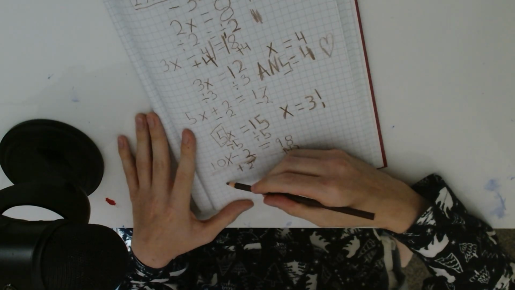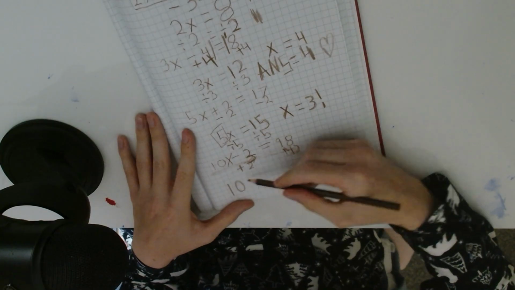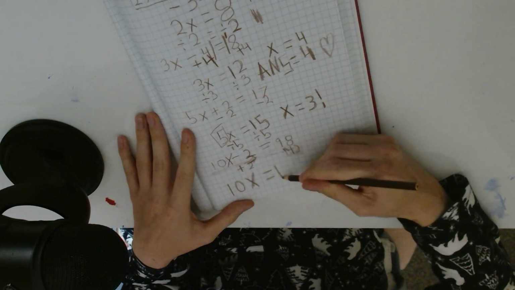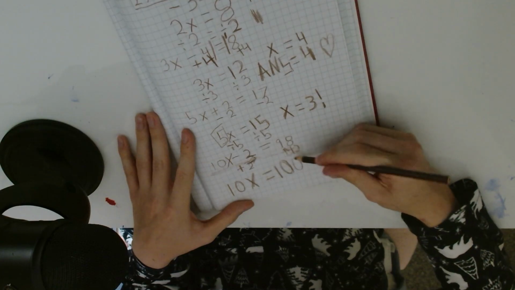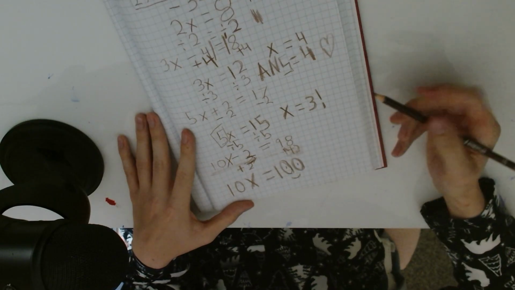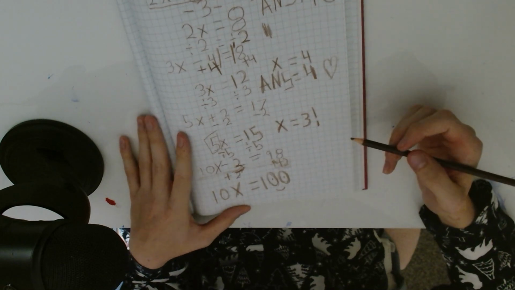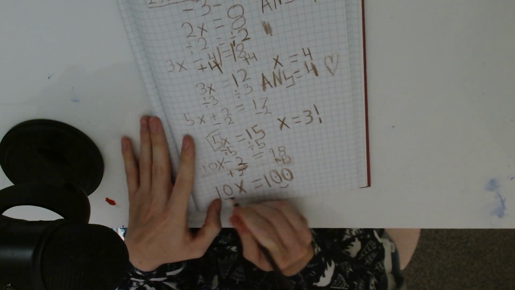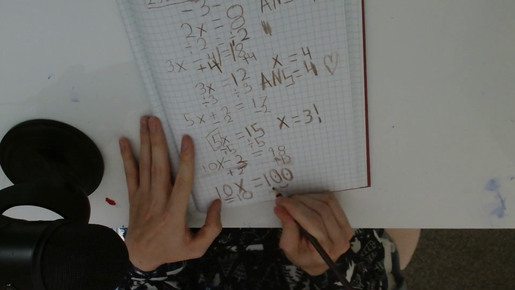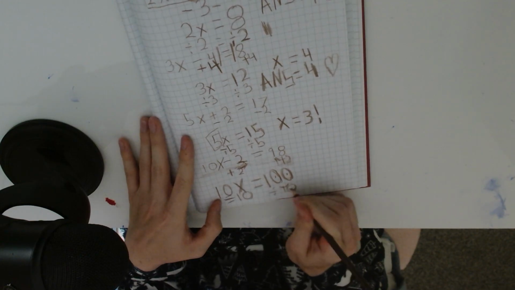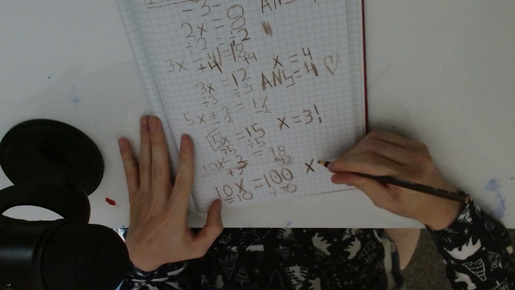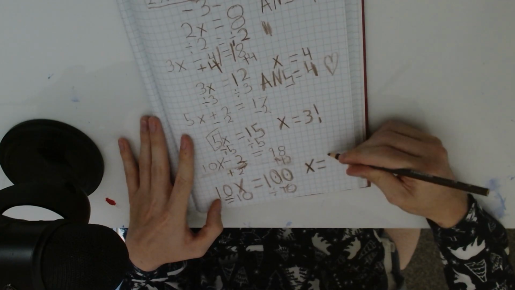So we're left with 10x is equal to 100. So we're gonna then need to divide by 10 to get x equal 10.